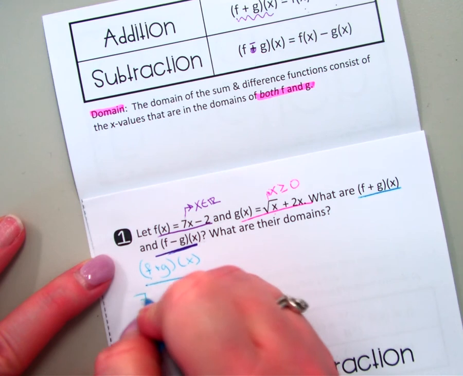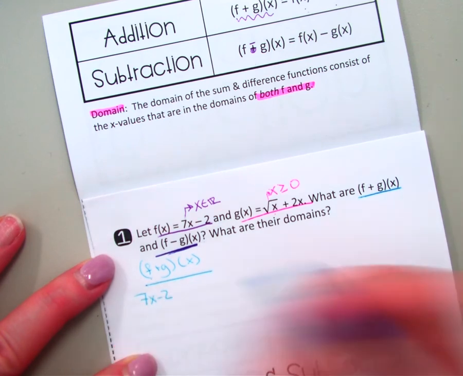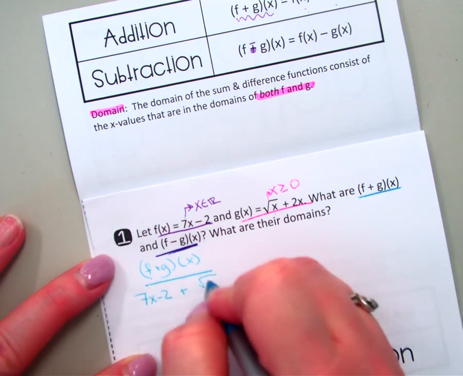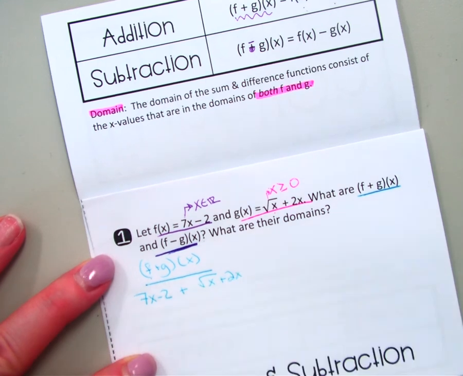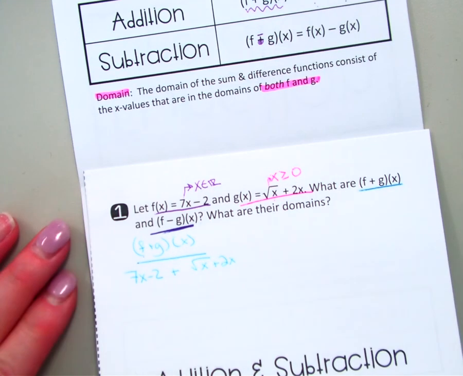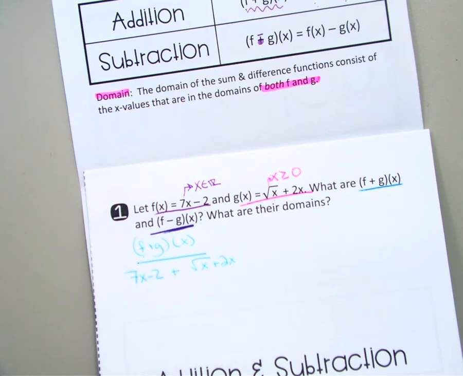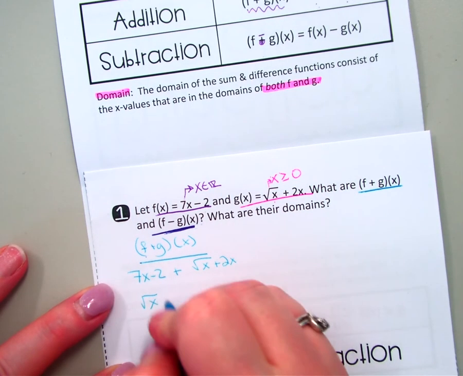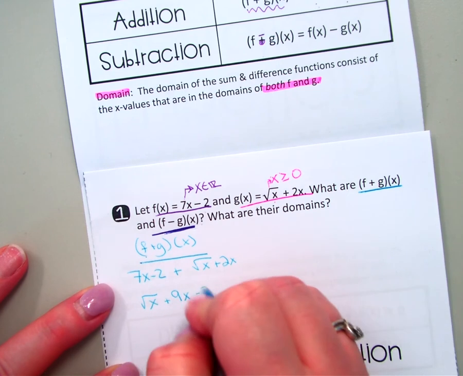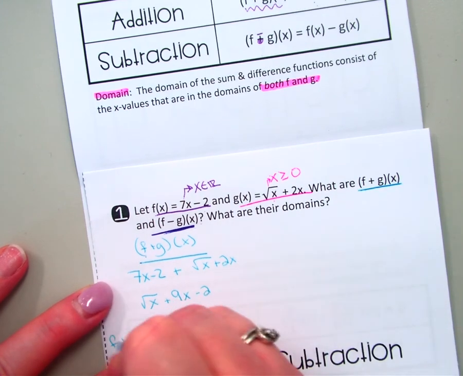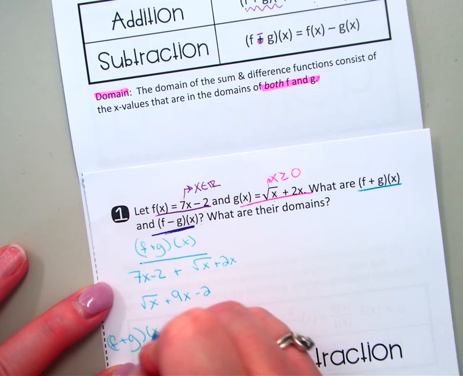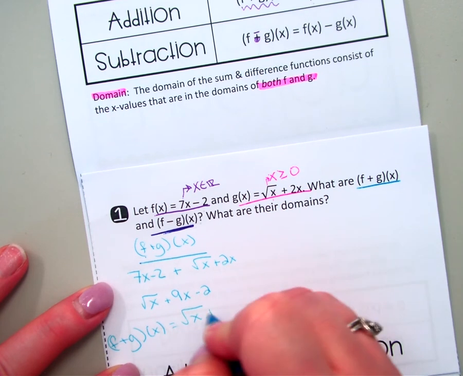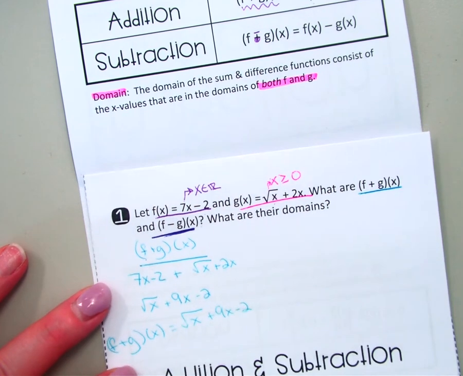My f was 7x minus 2. My g was the square root of x plus 2x. This is me adding my f plus my g here. Then I'm going to combine any and all like terms that I can combine. So I'm going to have my square root of x. 7x plus 2x gives me 9x minus 2. Then I'm just going to add my notation in there. Square root of x plus 9x minus 2.